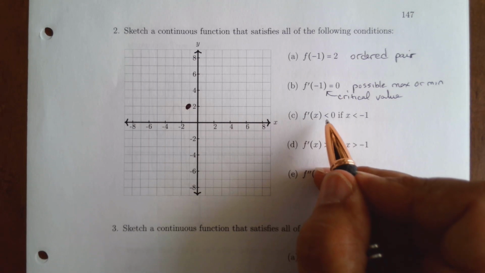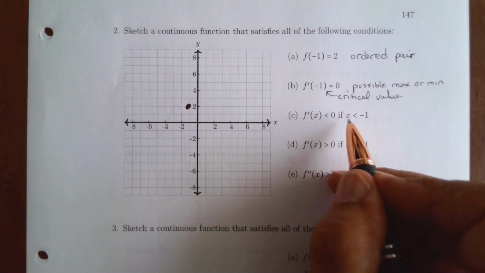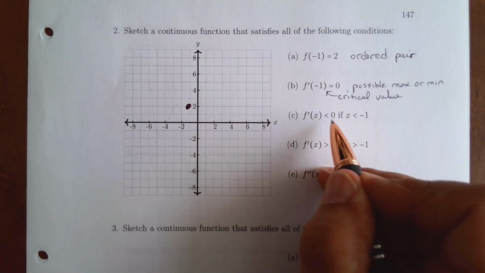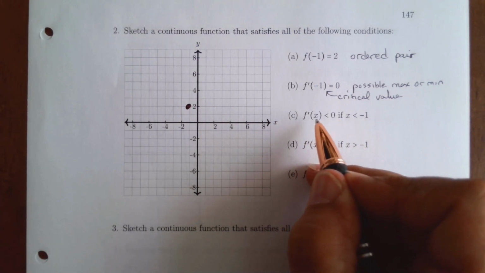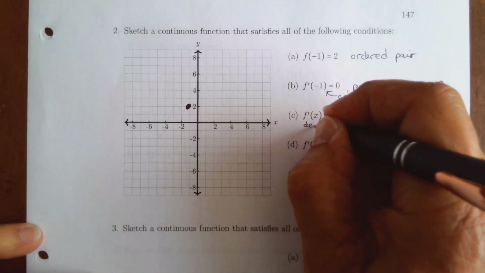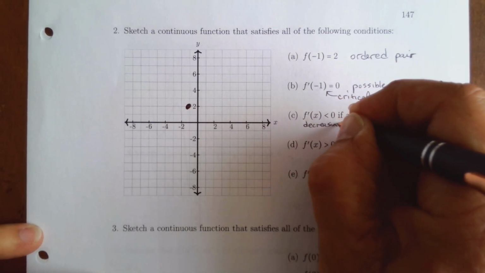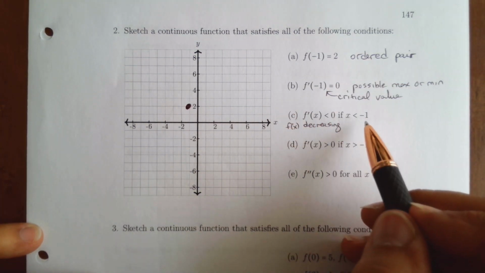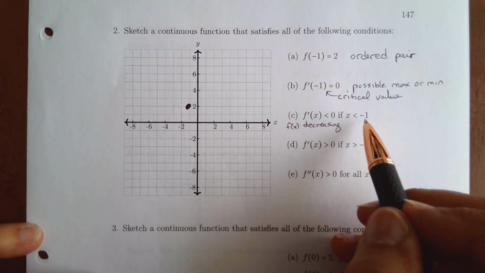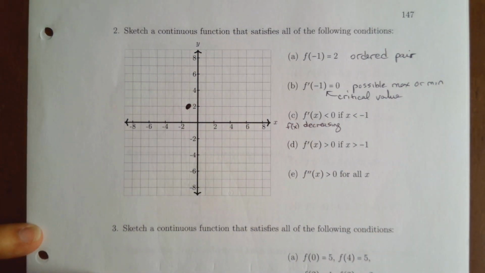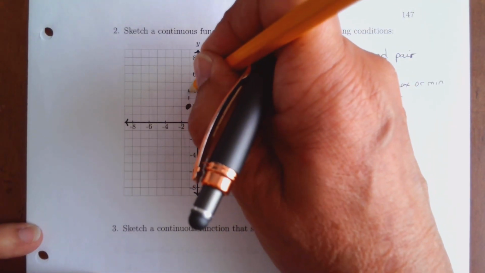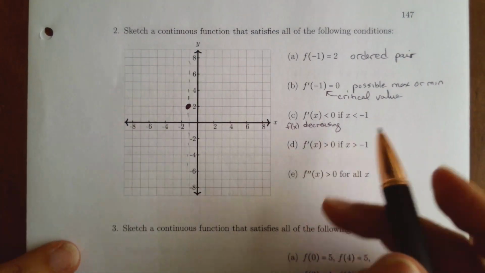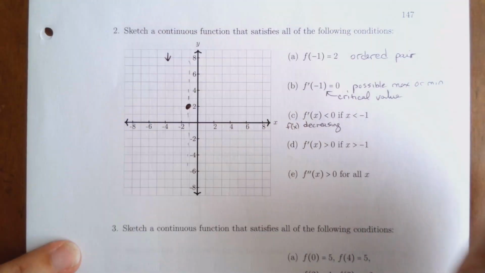The first derivative is less than 0 when x is less than -1. So what does this tell you? Increasing or decreasing? Where the first derivative is less than 0, that's where f of x is decreasing, right? And it's decreasing to the left, x is less than -1. So at -1, that's a boundary. Right here is a boundary for me, and to the left of it, I know it's decreasing down here.